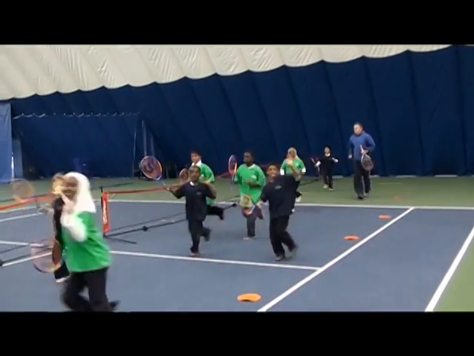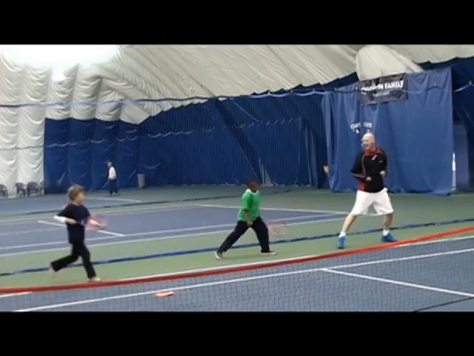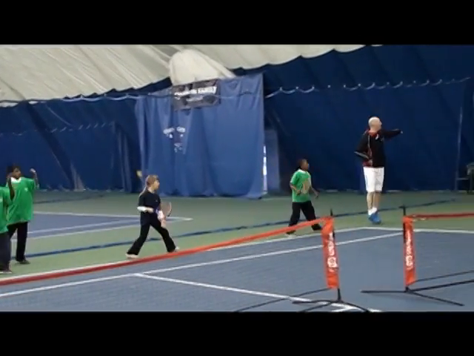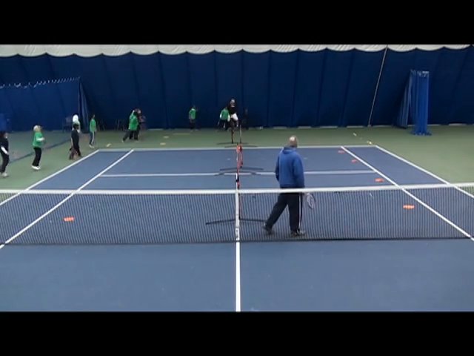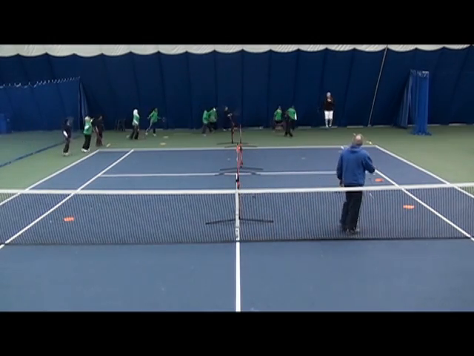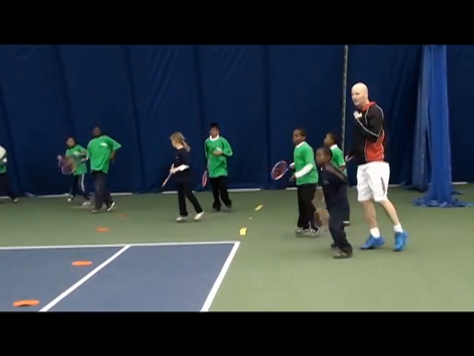Nice and easy. Okay, when you run around the outside, I want you to go side shuffles like this, okay? Just side shuffle like this. Keep going now, guys. Keep going. Follow me. Okay, over here, guys. Over here, guys. Guys, over here. Okay. Good, and then pass.